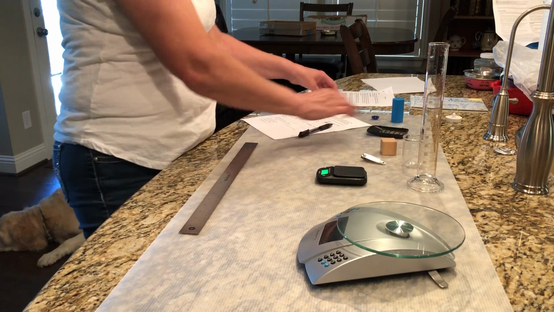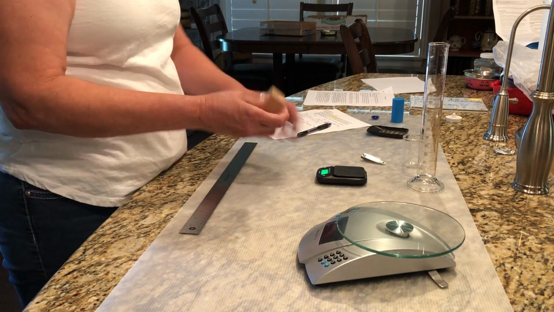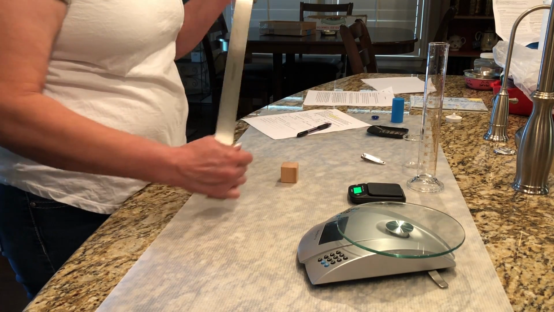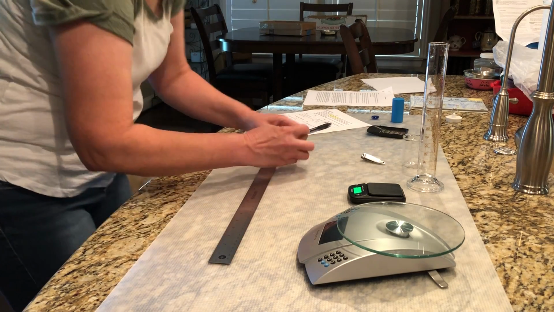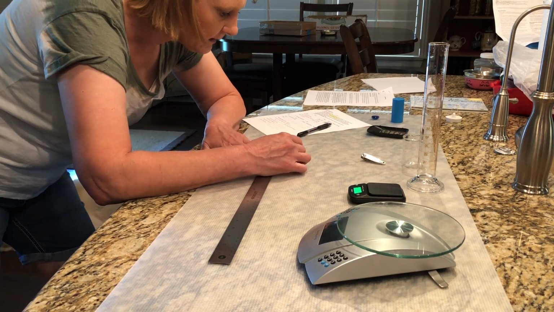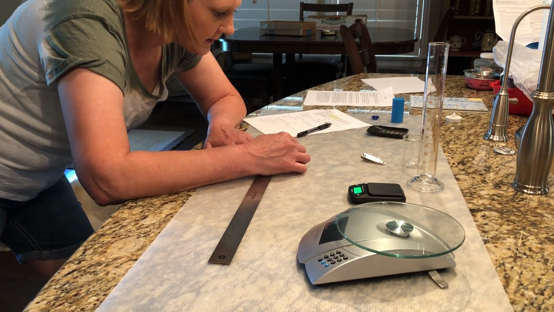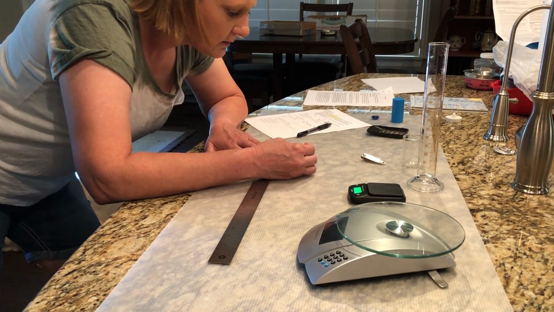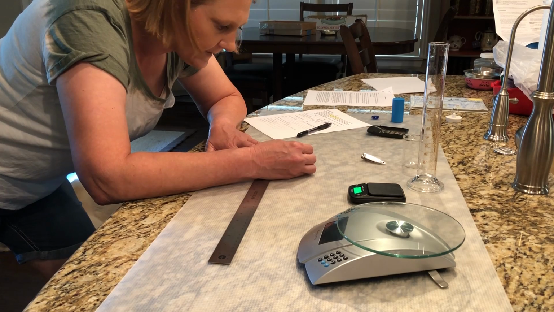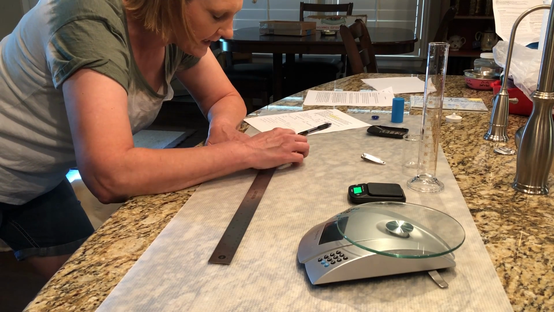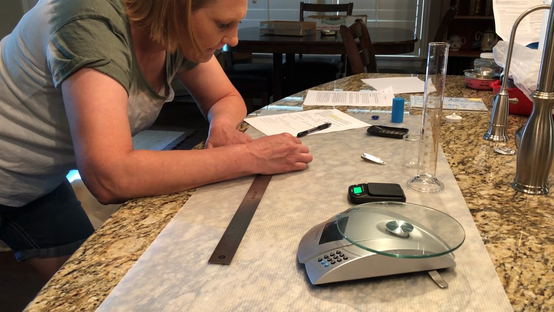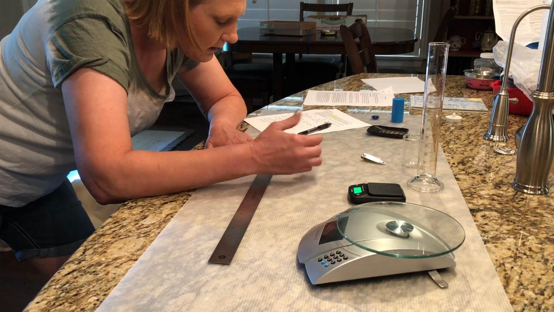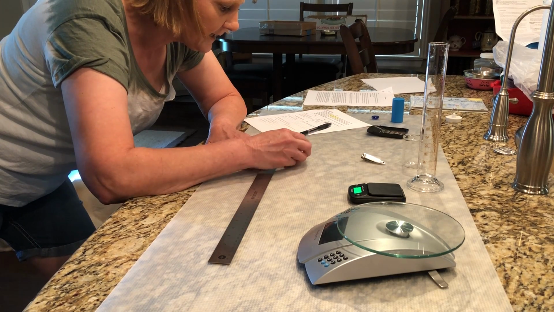Next is to measure the length of a wooden block. So I've got centimeters, and it is a square. I've already measured it once, but I will measure it again. It comes out to 2.95.